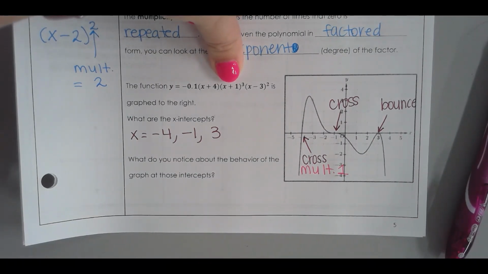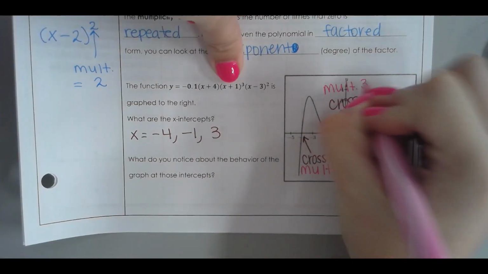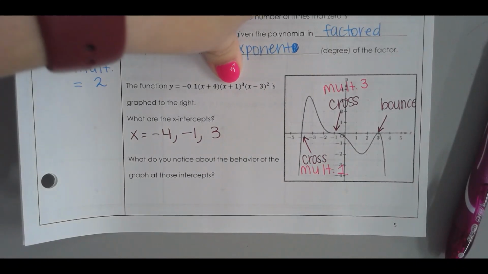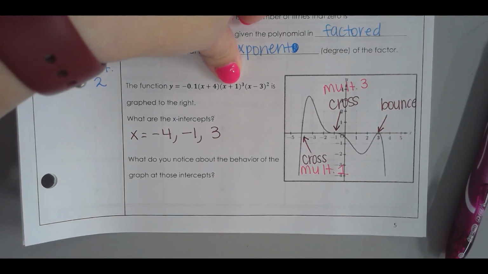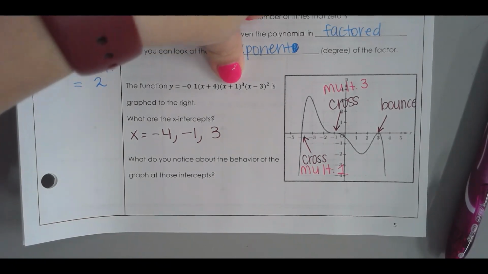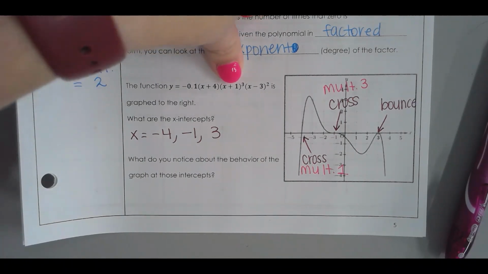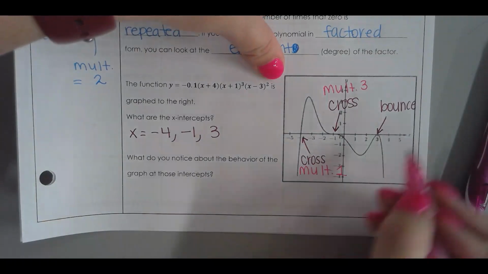It still crosses, but it did the weird sideways thing. That's specifically because the multiplicity is 3. Anytime you have a multiplicity of 3, it'll do that to some degree. It might be real quick, it might be longer, it all just depends on the other numbers in the function. And then what about the one where it bounced?